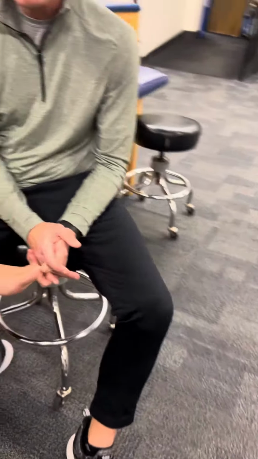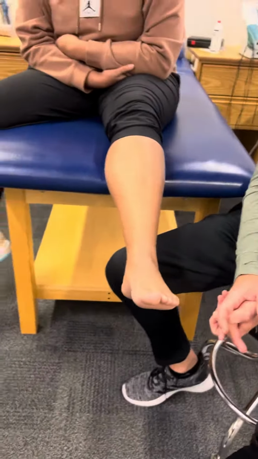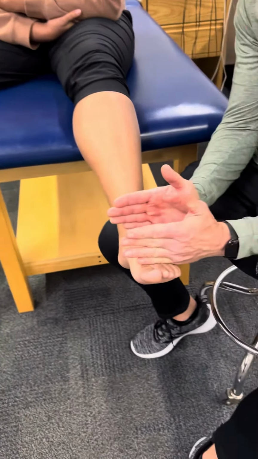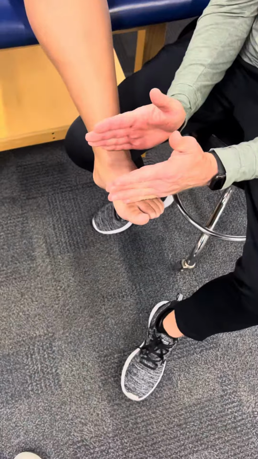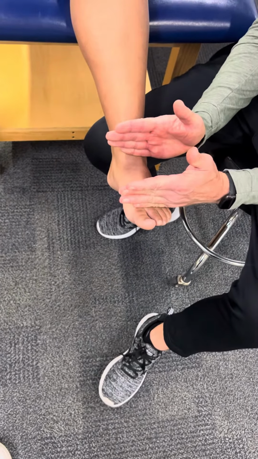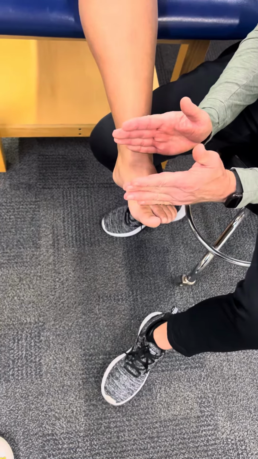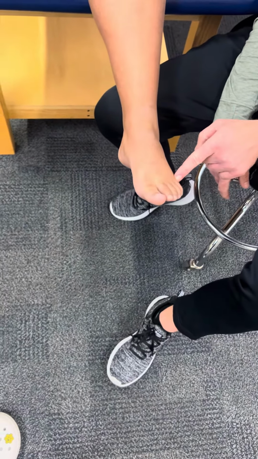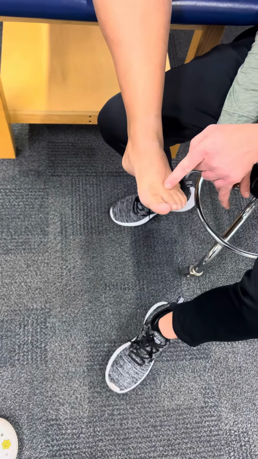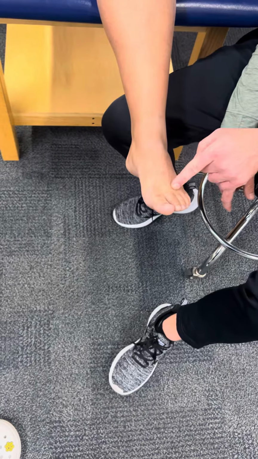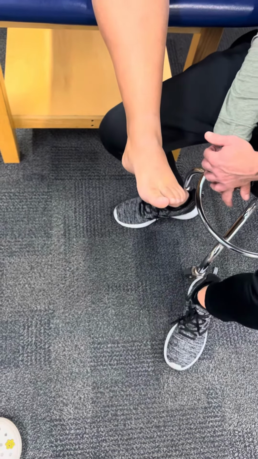Transverse metatarsal arch. Okay, the transverse metatarsal arch technically goes from the MTP joints all the way until I get up to the mid-tarsal joints. So you can point to it anywhere. I'm going to point to it where it's cutting across the metatarsal heads. So I'm going to point right there in between the second and third metatarsal head.